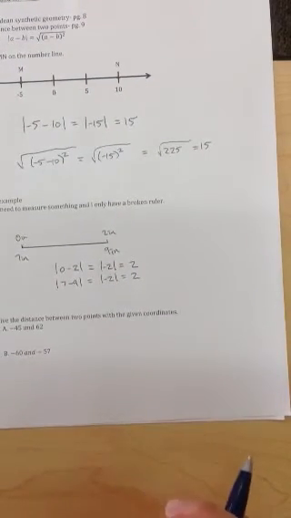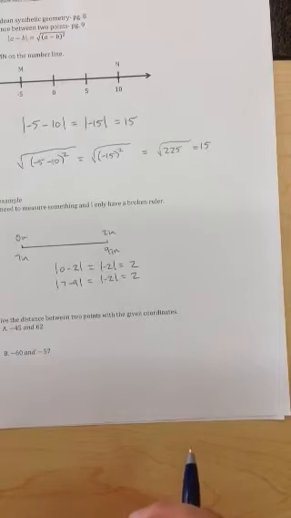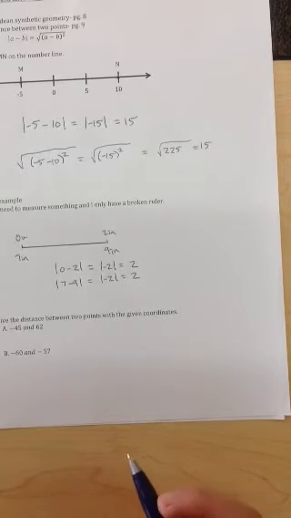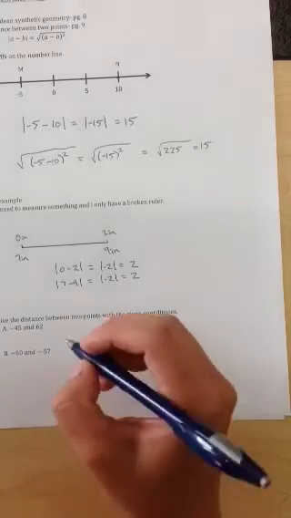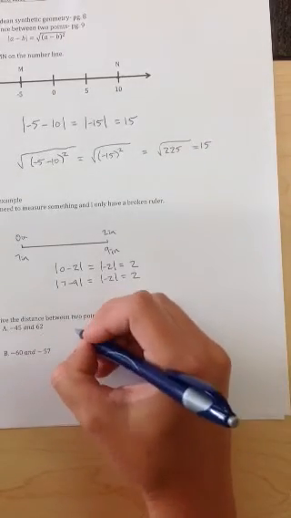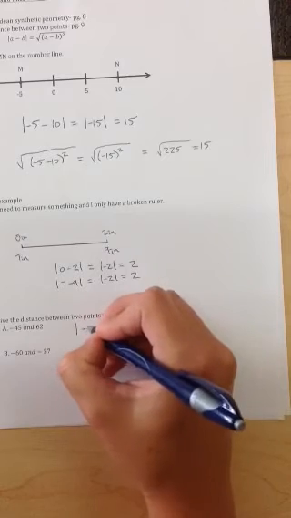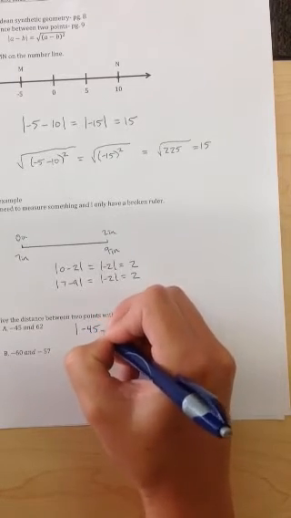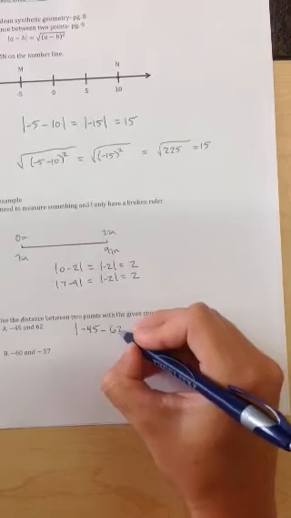These ones are probably numbers that are big enough that you're not going to want to just draw out a number line to figure out the distance between the two. So we'll use our formulas here. So I could do absolute value of negative 45 minus 62.